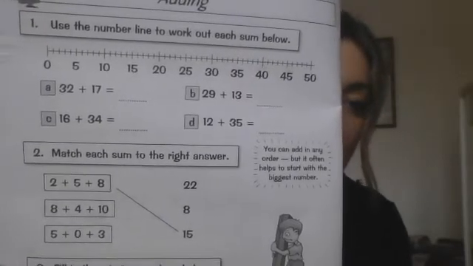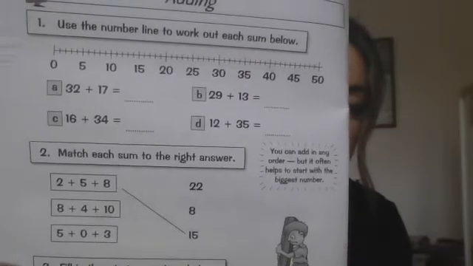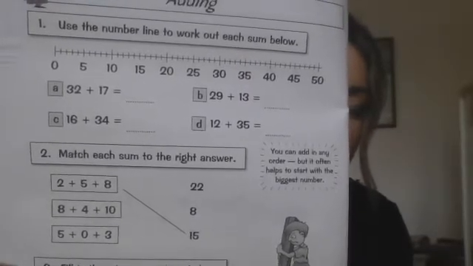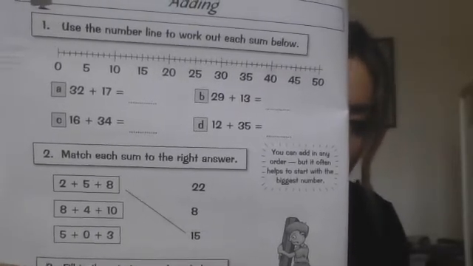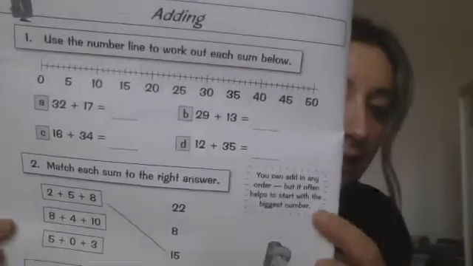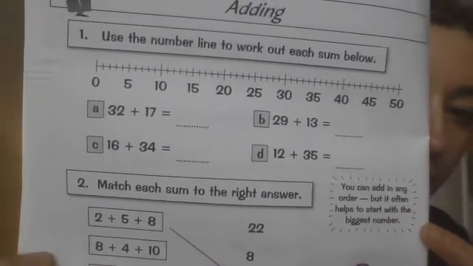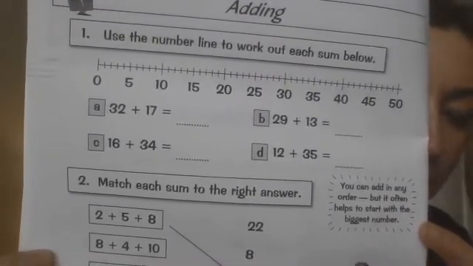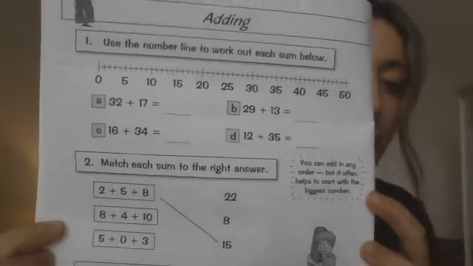For example, 2 add 5 add 8. First you needed to do 2 add 5, find the answer, remember that answer, and then add on another 8. There is a tip in your workbook. Can you see that tip? It says you can add in any order, but it often helps to start with the biggest number.